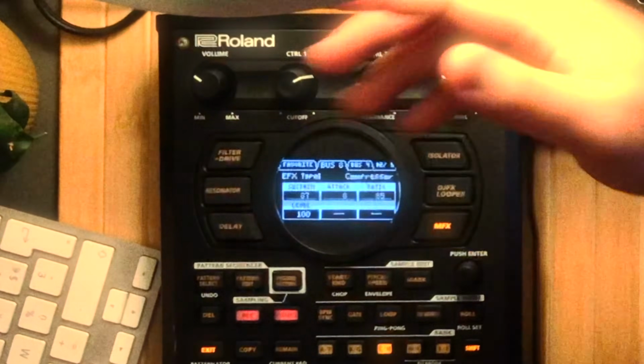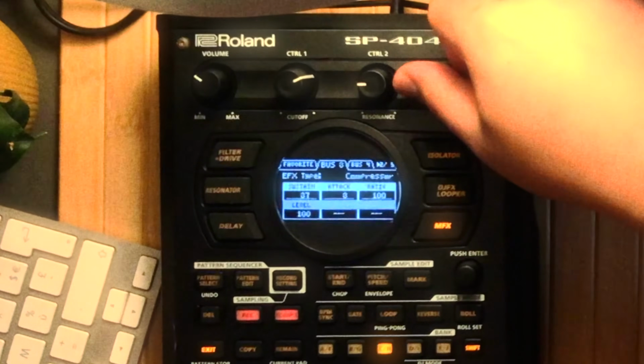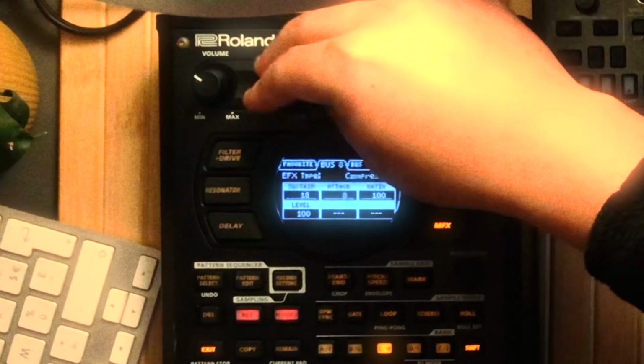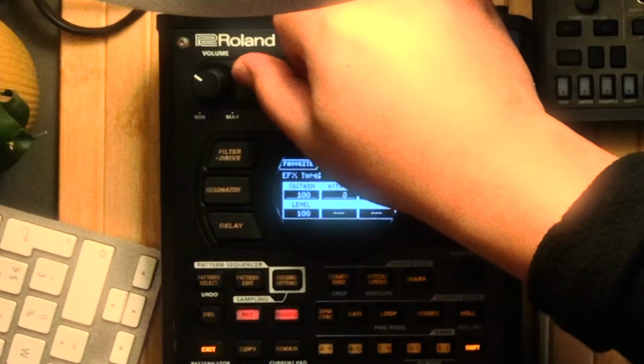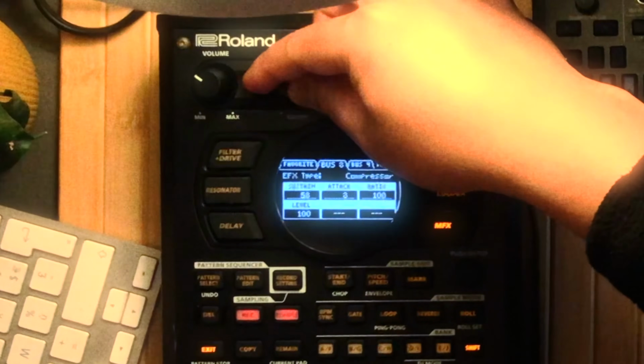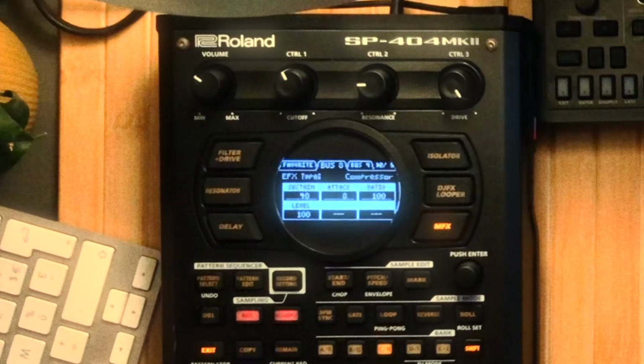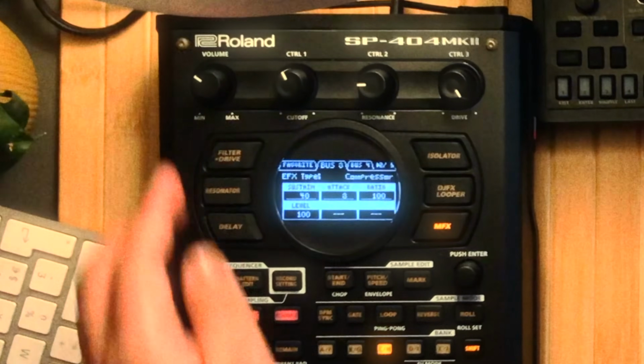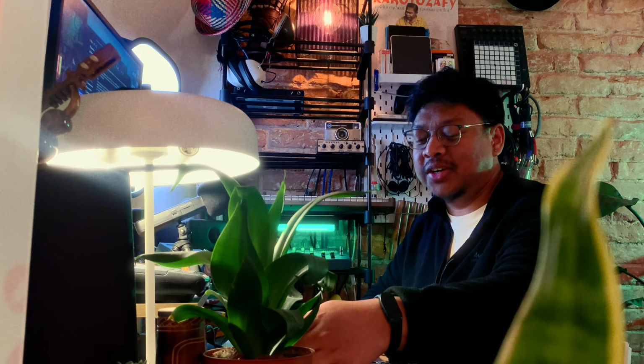So if I push it to a max, you feel the compression. I think this is a lot better than having only a sidechain. I would say a compressor wins, for me at least, over sidechain any day. So yes, compressor, a plus for the SP404.